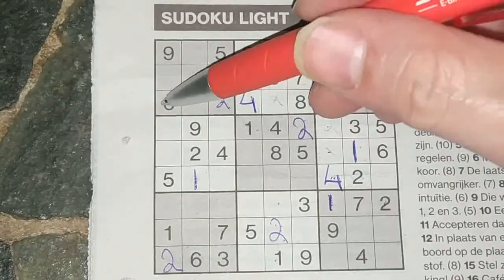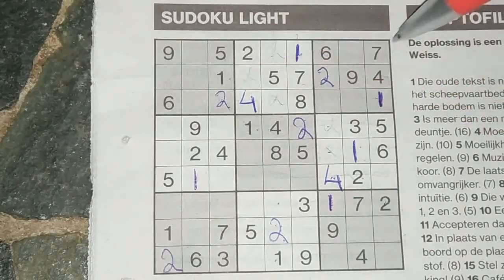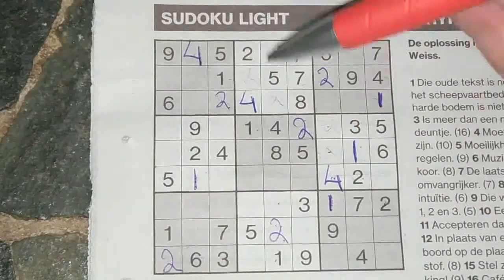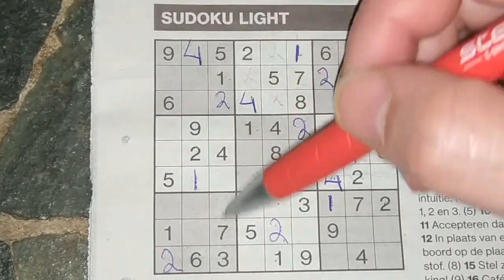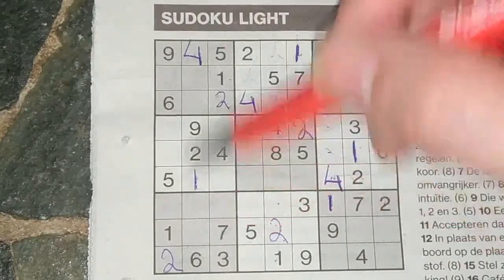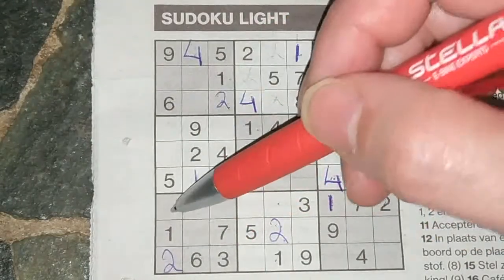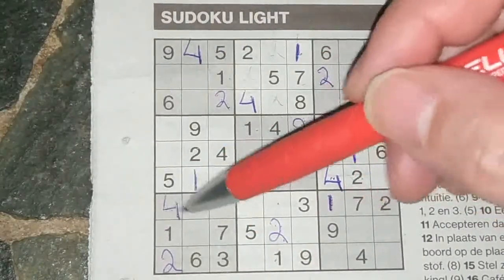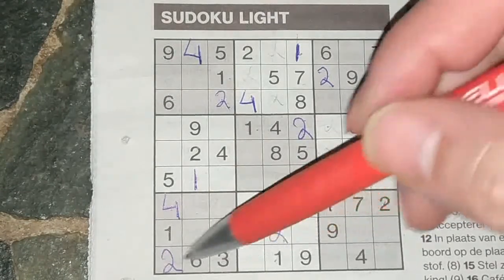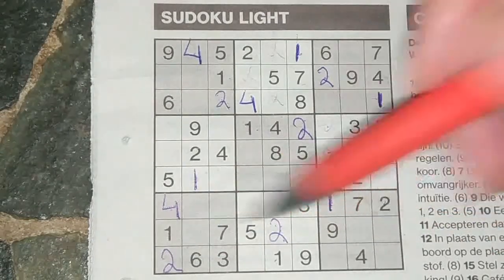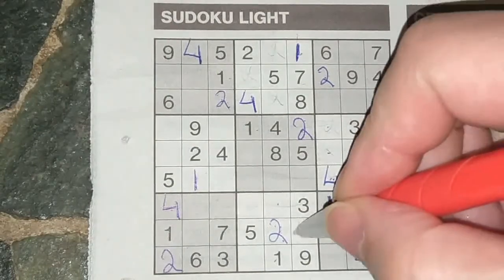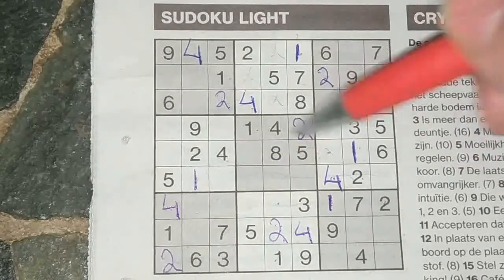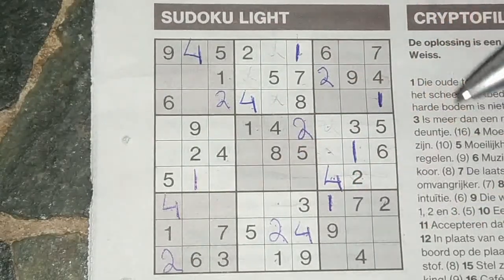4 in the third row, 4 in the second row. So in the first row, the only place for the 4 should be here. 4 in the third column, 4 in the second column. So in the first column, the only place for the 4 should be here. 4 in this row, 4 in the last row. So in the row between, the only place for the 4 should be here. And all the 4s are used, I can see. Yes, alright.